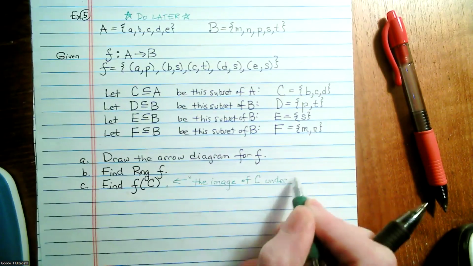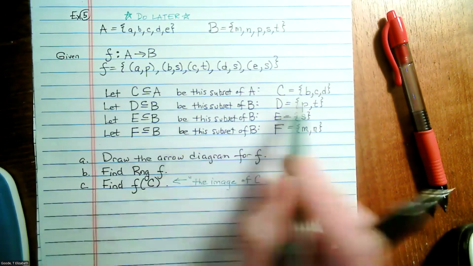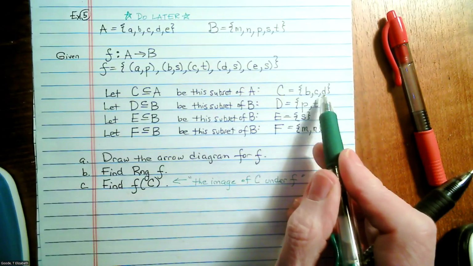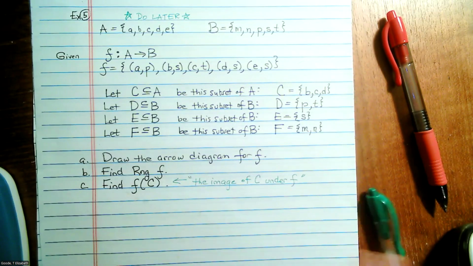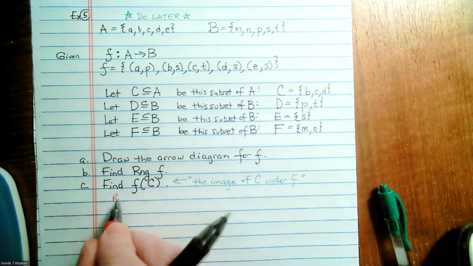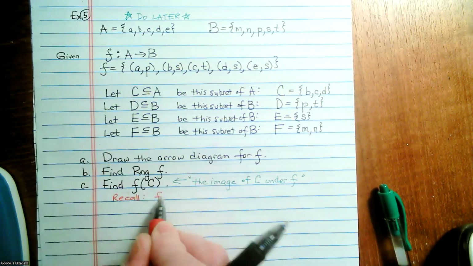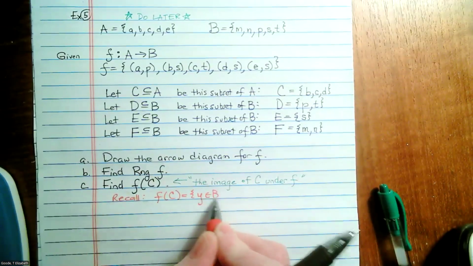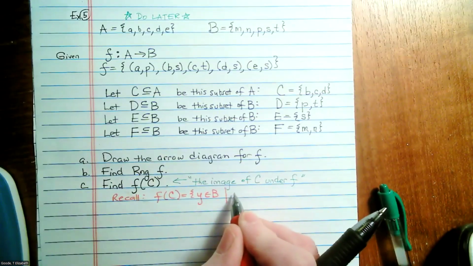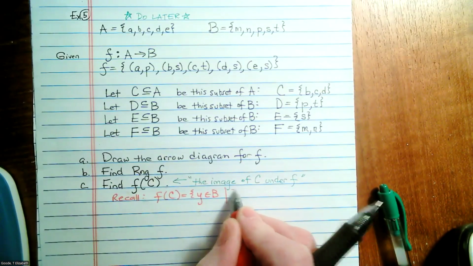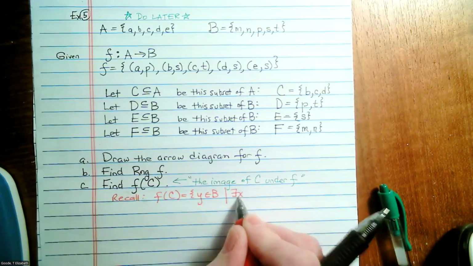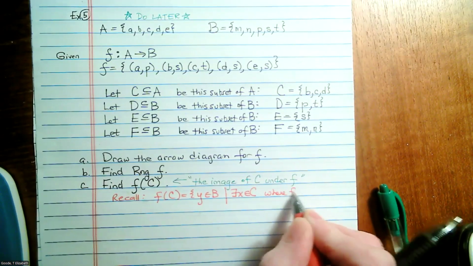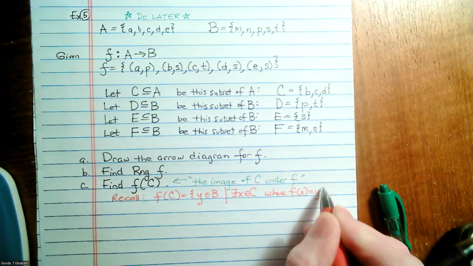So you look at the elements that are in set C and you just ask yourself, where do those go? What are the elements? Recall, F of C is the set of y in B such that there is an element x in C where F of x is y. If you want, we can go through that.